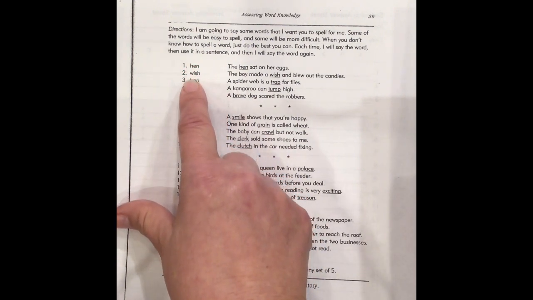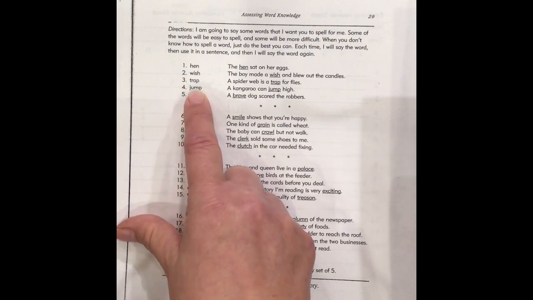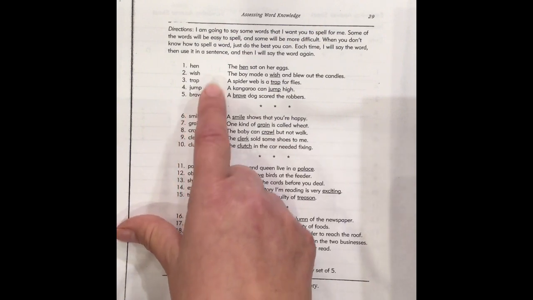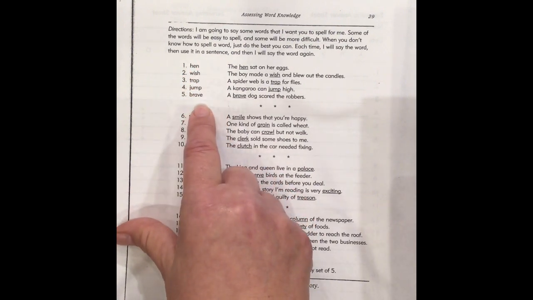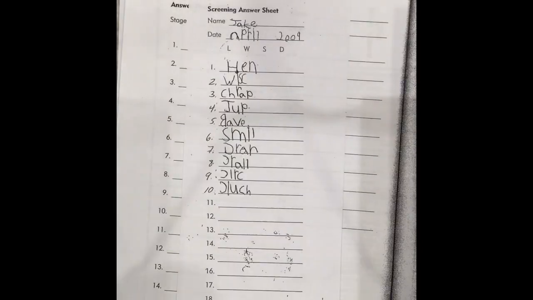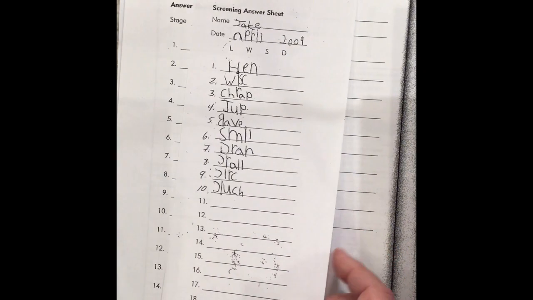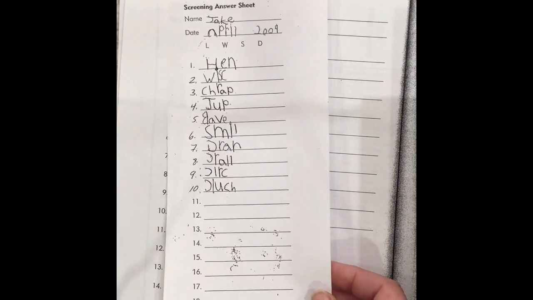So we'll give the first 5, and if it looks like they can't spell any of those words correctly, we'll just stop there. If, however, the child spelled at least one word correctly in this set of 5, we'll go ahead to the second set. So you'll end up with a sample that looks something like this.